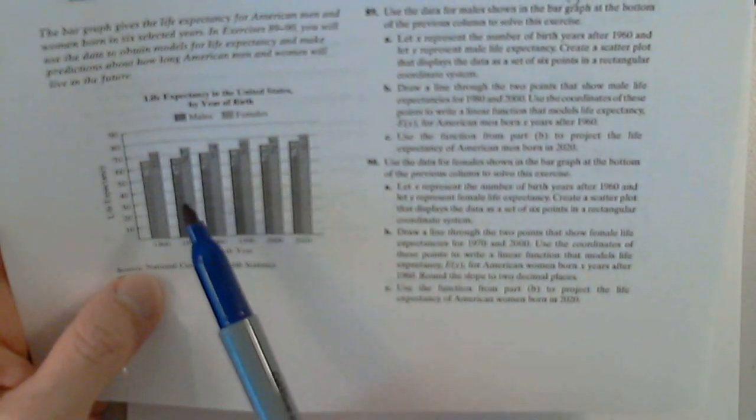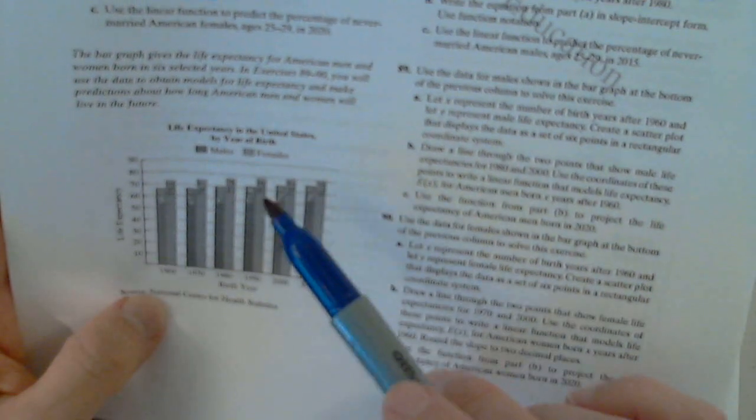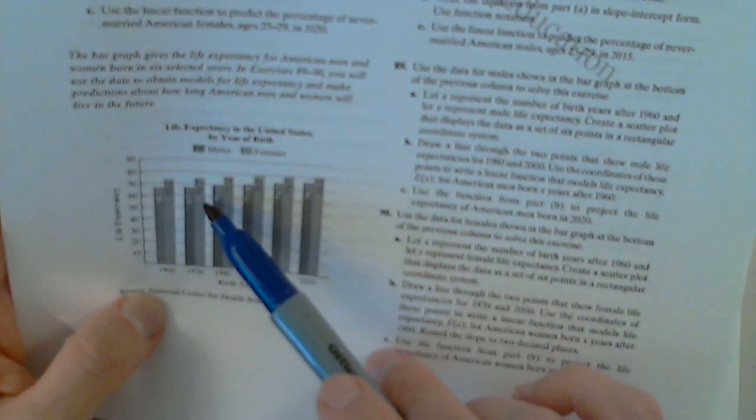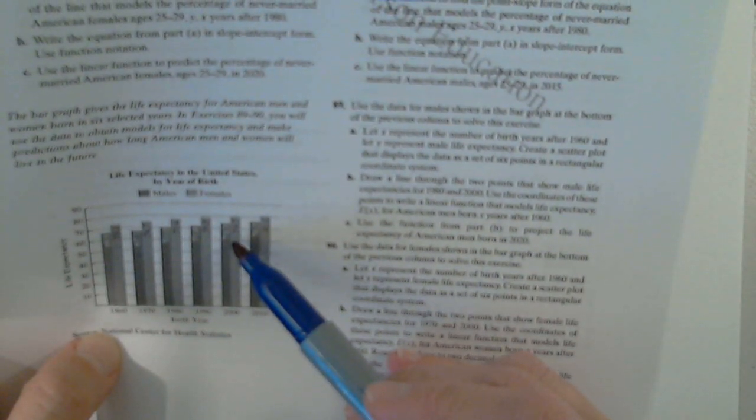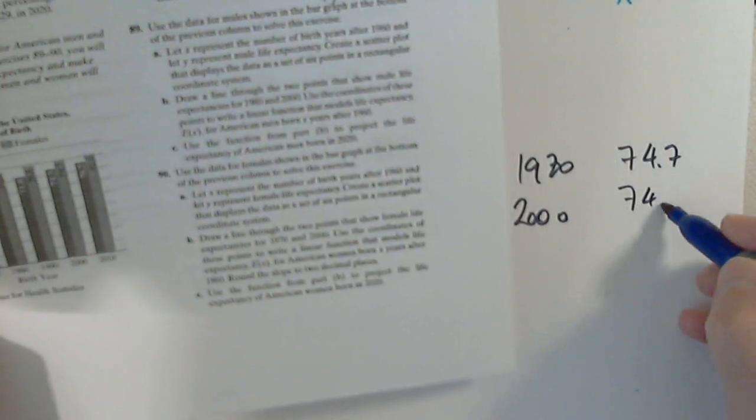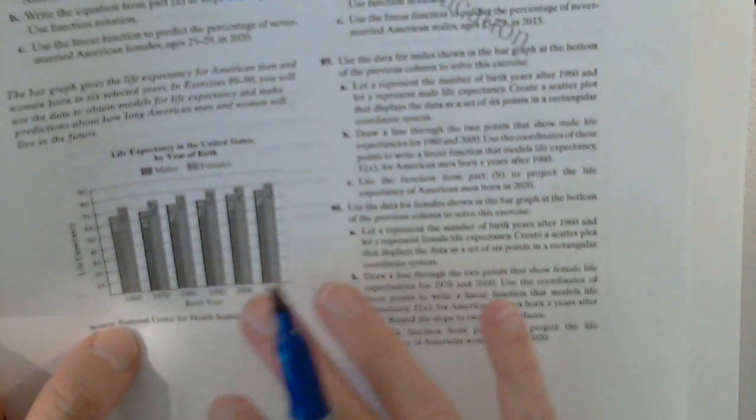Okay, so for 1970, for females is 74.7, and for the year 2000 is 74.3. Am I correct? This is a little blurry. When you print it out from Pearson Ed, somehow it's a little blurry for me.